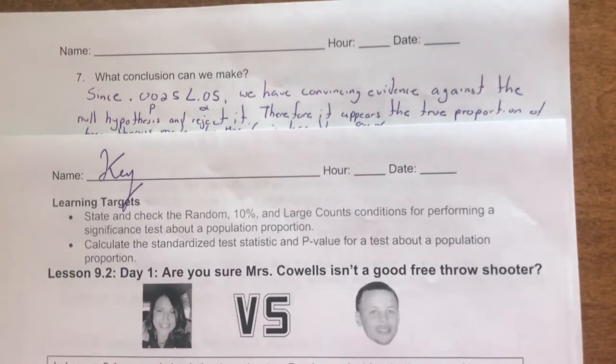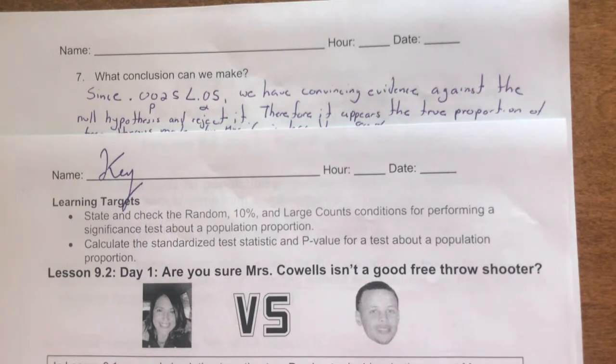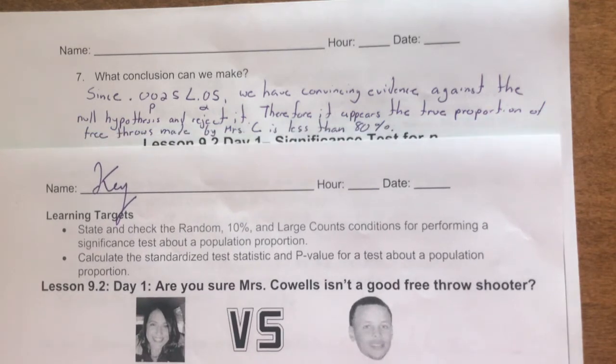Well, if it's true that I was an 80% shooter, the probability of me making 32 out of 50, given that I'm an 80% shooter, would be 0.25%. It's very unlikely, and it's below our significance level. So therefore, we have convincing evidence against our null hypothesis and are going to reject it. So then we need to make a statement about what evidence seems to be showing. So therefore, it appears the true proportion of free throws made by Mrs. C is less than 80%. So we have to reject the claim that I am an 80% free throw shooter.